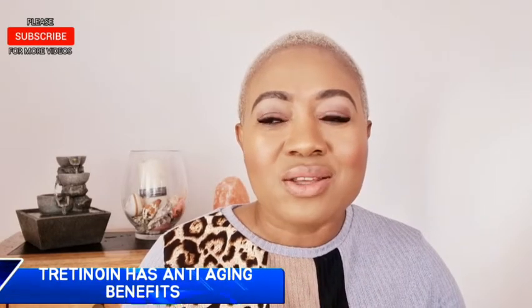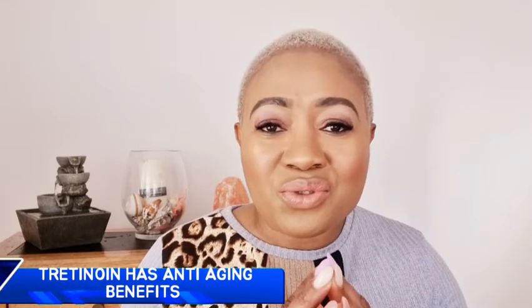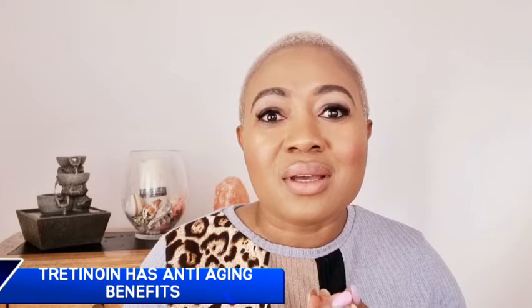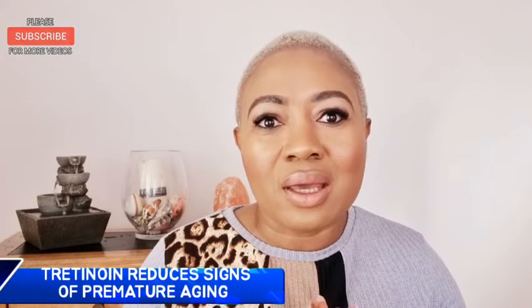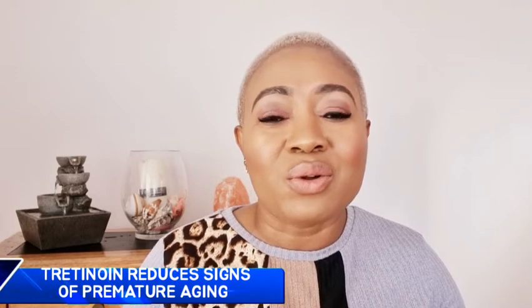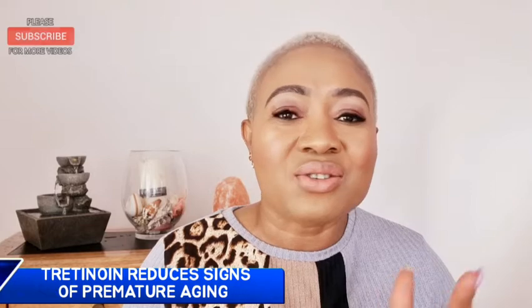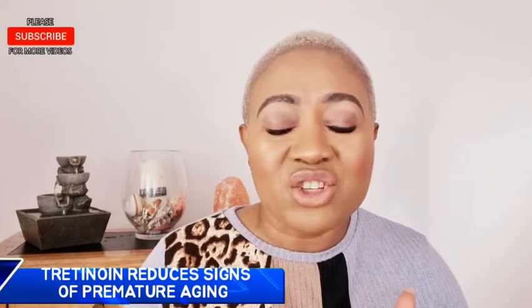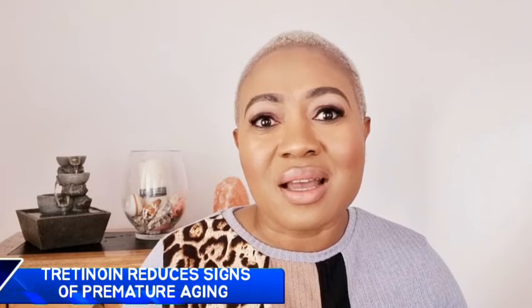Okay, now tretinoin also has anti-aging benefits. So it can prevent, treat, and reduce signs of aging, premature aging. Okay, so regular use of tretinoin will help to reduce signs of aging, fine lines, wrinkles, and like I mentioned earlier, sunspot, because sunspot also is a sign of premature aging.